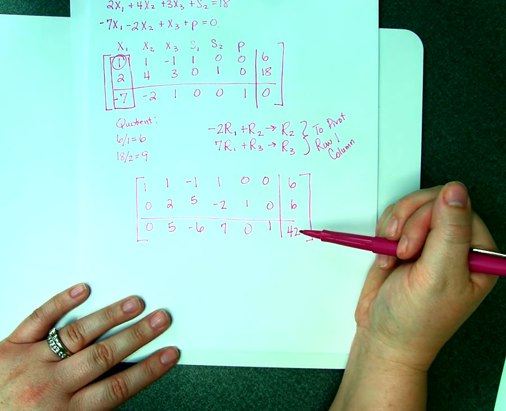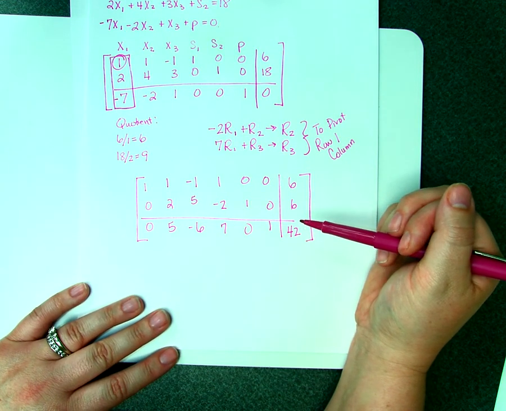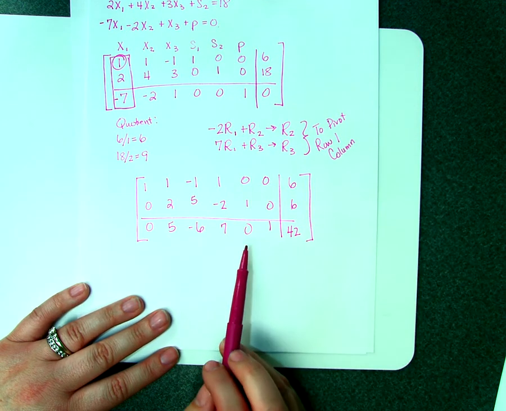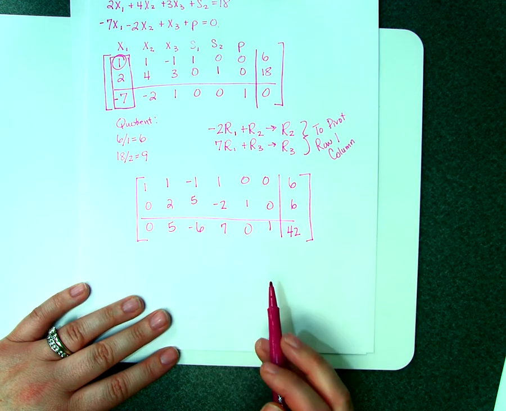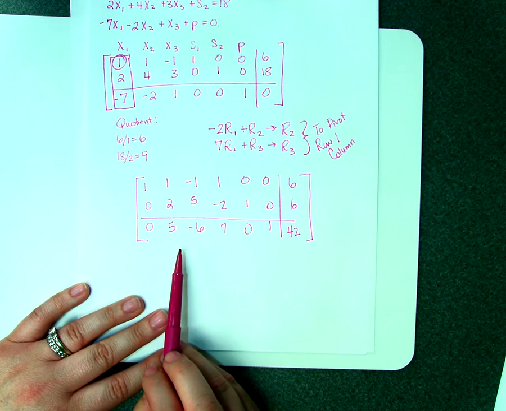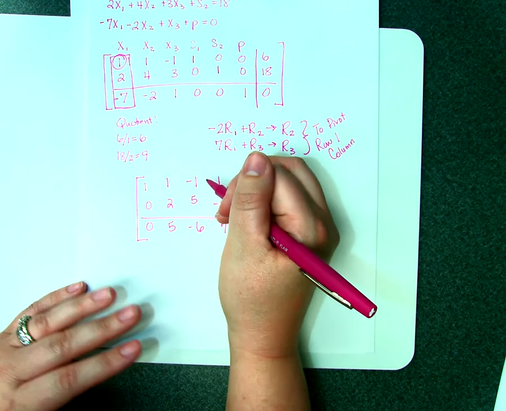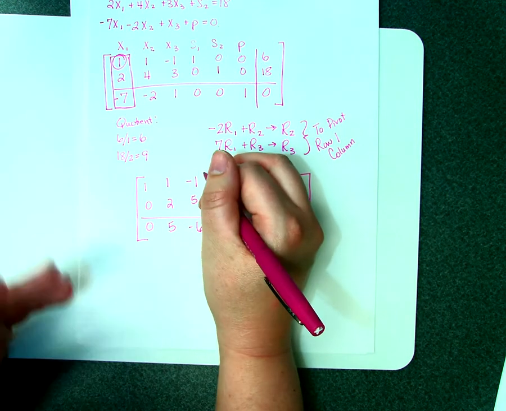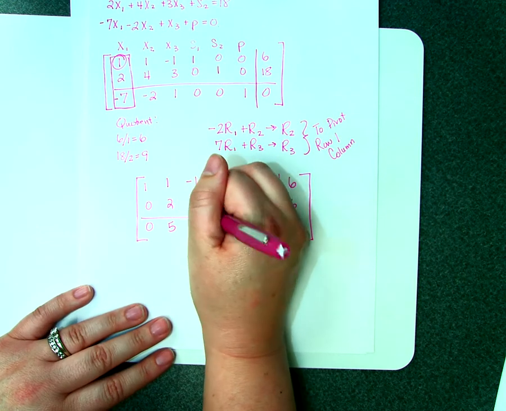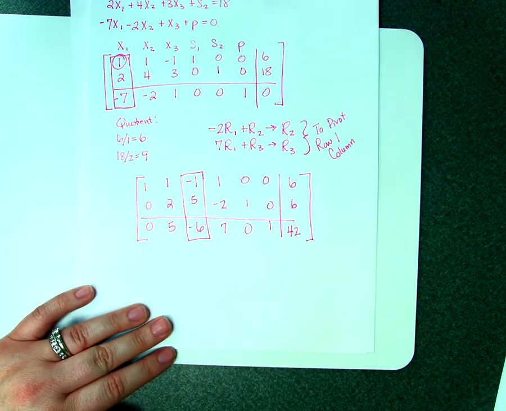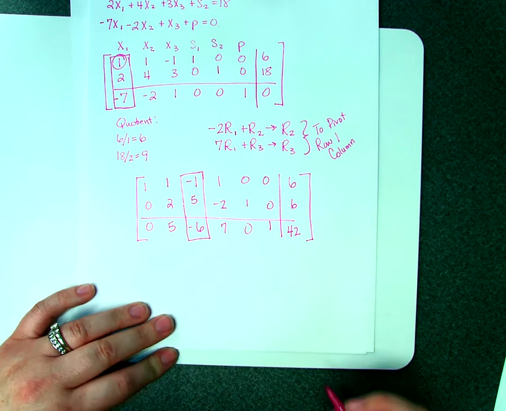Now in the simplex method, if we have a negative indicator in our indicator row, that tells us that we actually haven't reached the maximum solution. So do we still have a negative indicator in our bottom row? We certainly do. So look for the most negative indicator, just like we did when we started this matrix. Negative 6 is our most negative indicator. And now we're going to look for our smallest quotient.